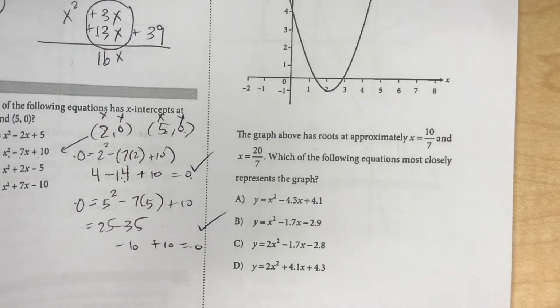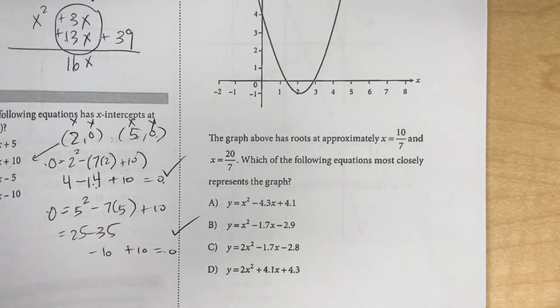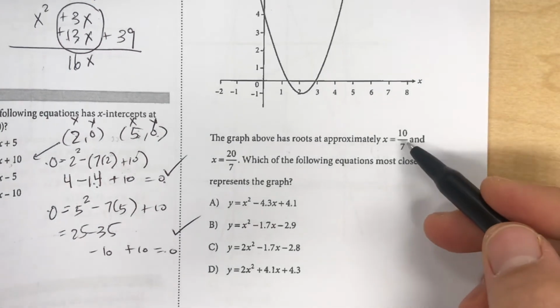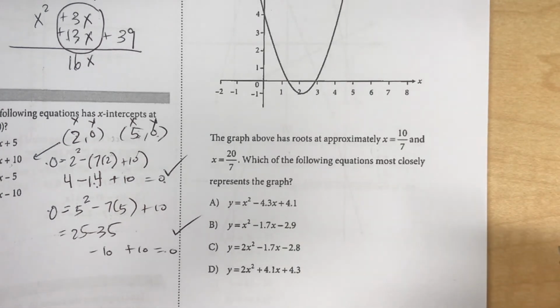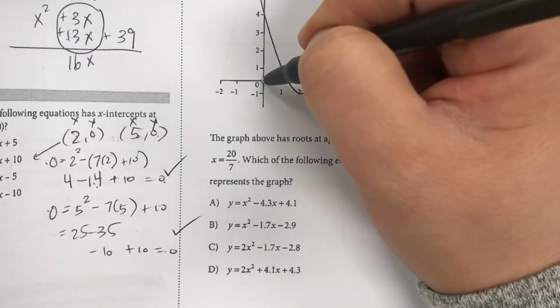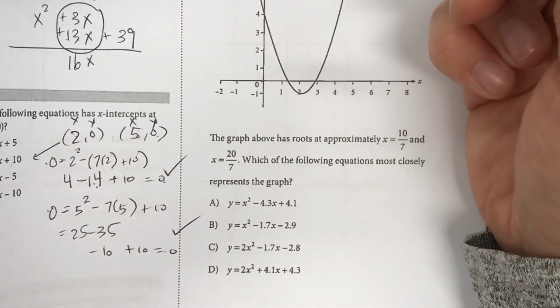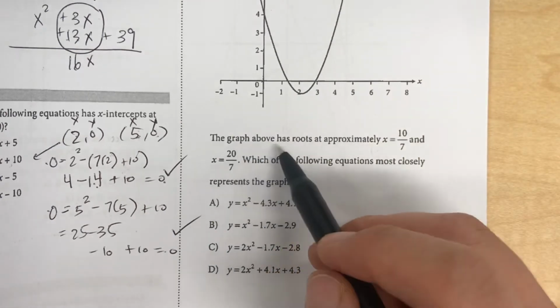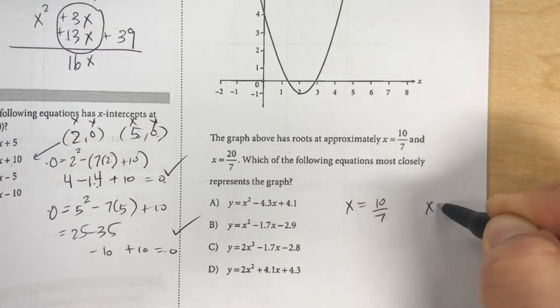Okay, and then for this question, this is number 21. It says the graph above has roots at approximately x equals 10 over 7 and x equals 20 over 7. Which of the following equations most closely represents the graph? For this one, the solid point on it would be 0, 4 here, right? Actually, what you could do here is the graph has the roots. So we already know the roots. The roots equal this. Don't need to do anything.